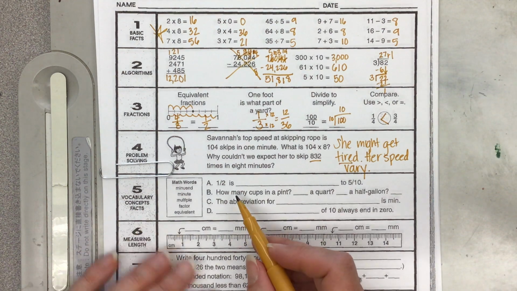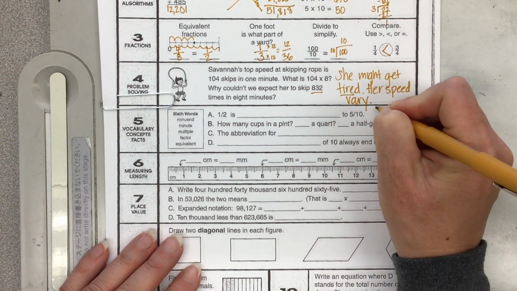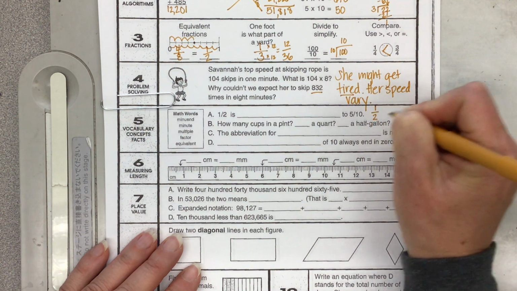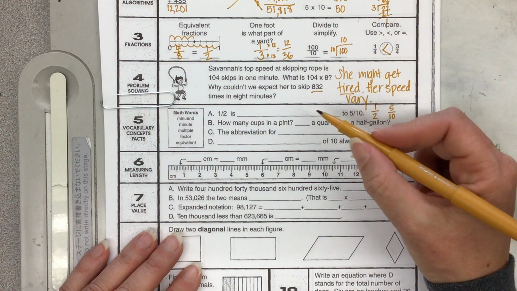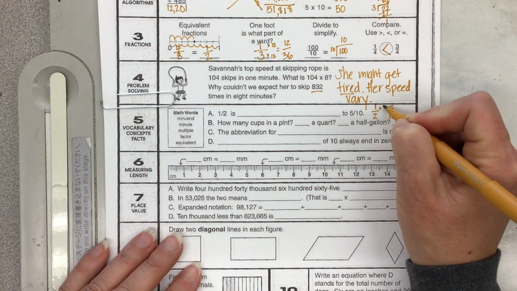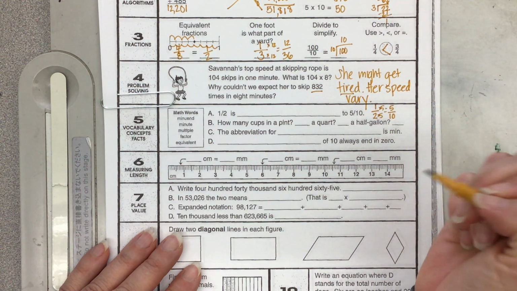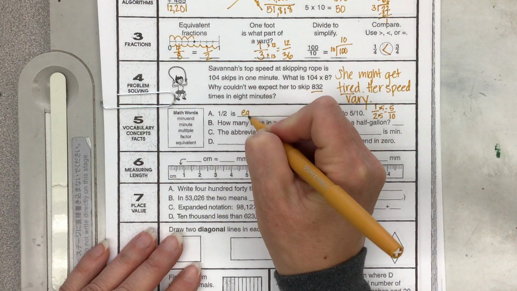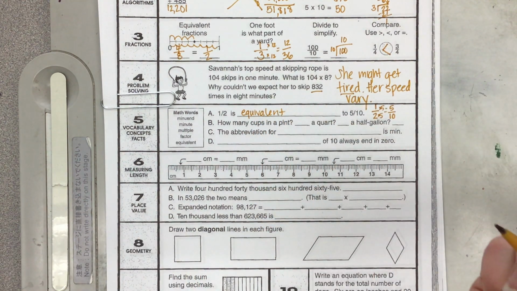Okay, 1/2 is blank to 5/10. So Brandy and I were talking about this, and I wrote it on the board like this, just because the fractions are a little wonky. And so she was looking at this and goes, oh, if I multiply both times 5, 1/2 and 5/10 are equivalent. Great. How many cups in a pint, a quart, a half gallon?